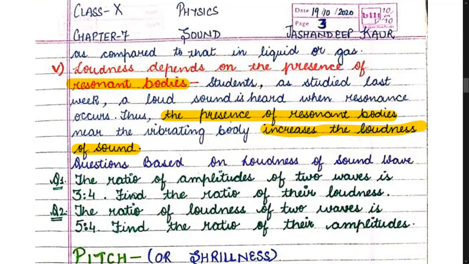Now students, let us do 2 questions based on loudness of sound wave. Question number 1 will be done by me, and second question you will try yourself in your physics notebook. So first question is the ratio of amplitudes of 2 waves is 3:4. Find the ratio of their loudness.